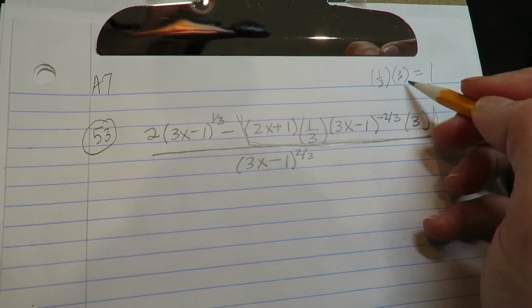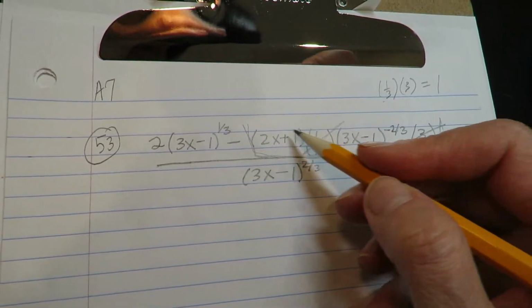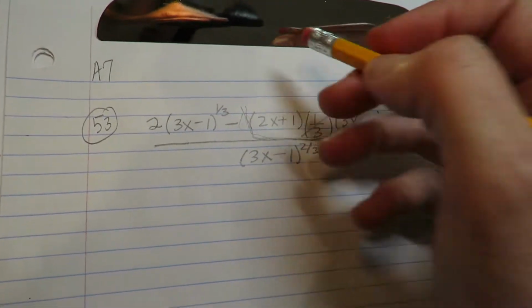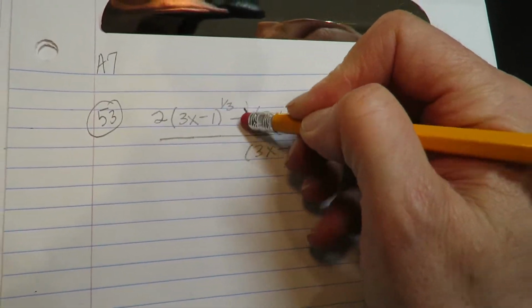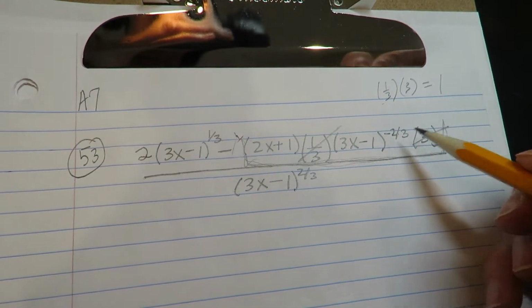If I put them together and actually do the multiplication, that's 1. So this times this is a 1. It's like me having a 1 here with this term. We don't need to write 1 because 1 doesn't change anything. So this times this becomes a 1.